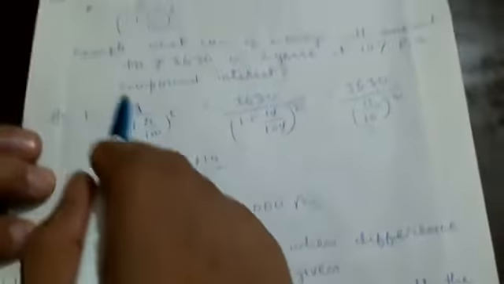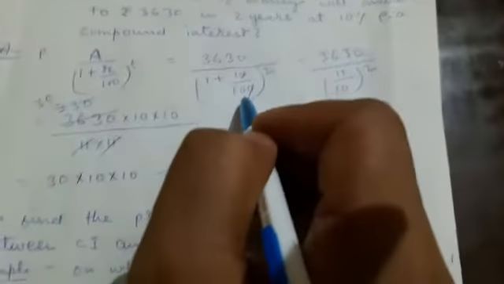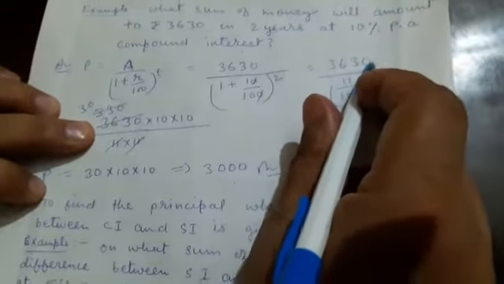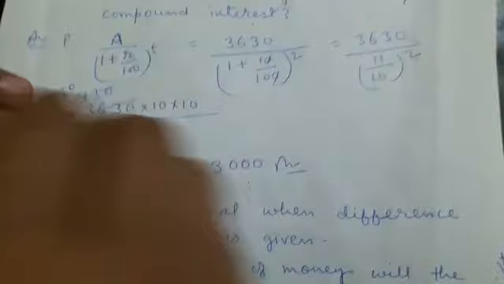So let us find out. P is equal to A upon (1 plus R by 100) to the power T. Amount is equal to 3,630 upon 1 plus R, R is 10%, 10 upon 100. Now the zeros will cancel out. Time is given as 2. So 10 plus 1, 11 by 10 to the power 2. Now we will take the reciprocal. So 3630 into 10 will move to the numerator, 10 into 10 upon 11 into 11.